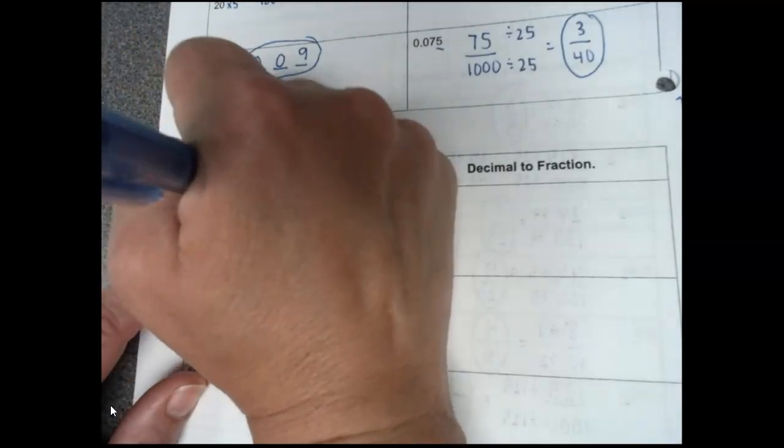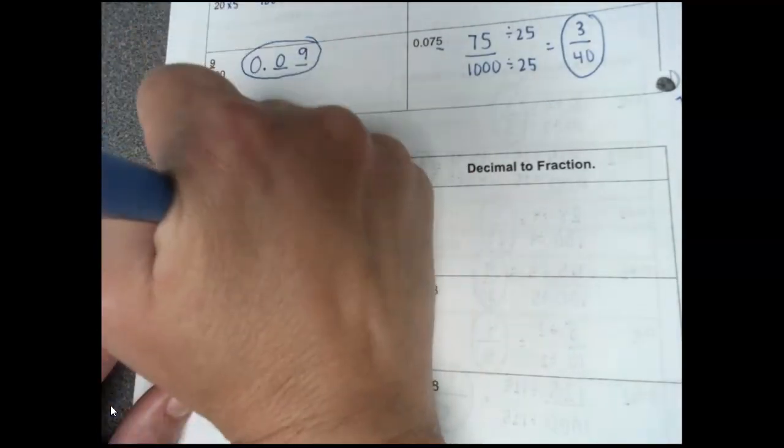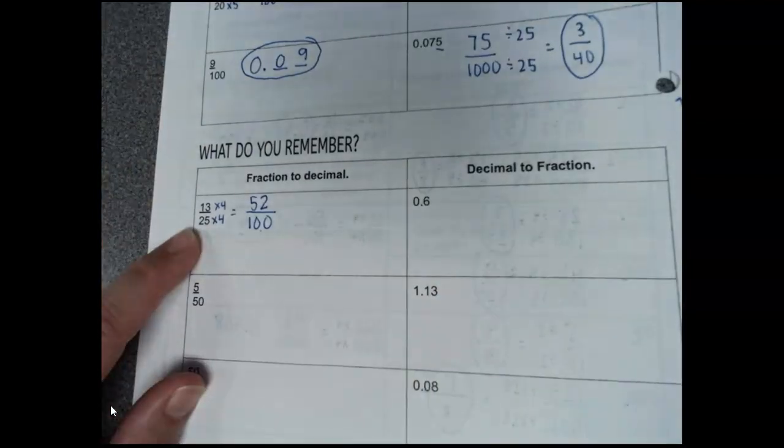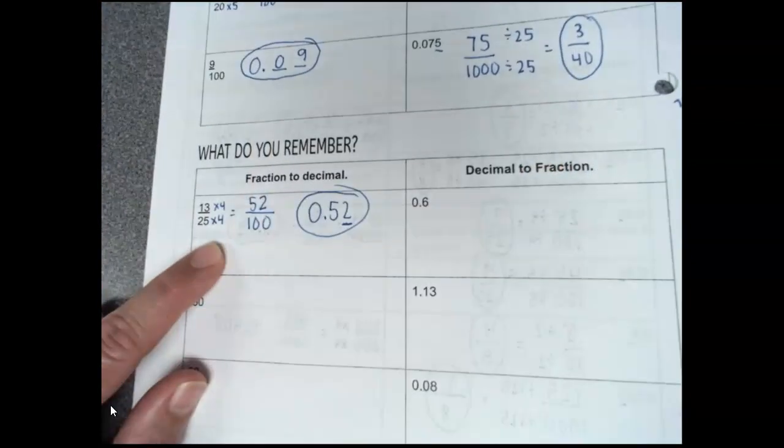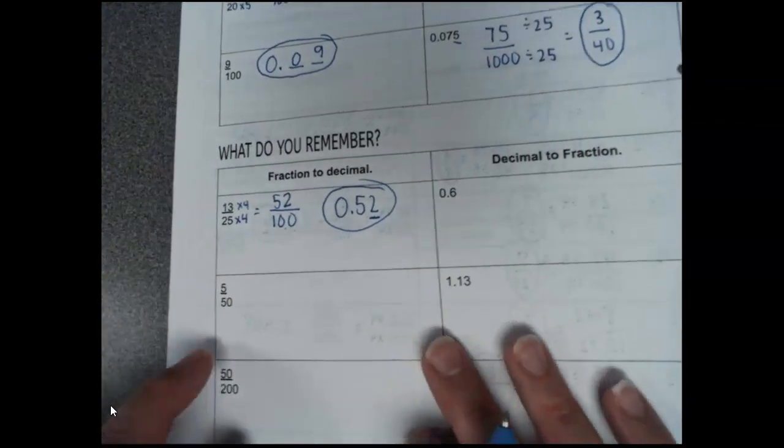When I do that on the top, 13 times 4 is 52. When I do that on the bottom, 25 times 4 is 100. So I'm going to just now write that as a decimal since I have it in a place value spot. So since that's 100, the 2 is going to go in the 100th spot.